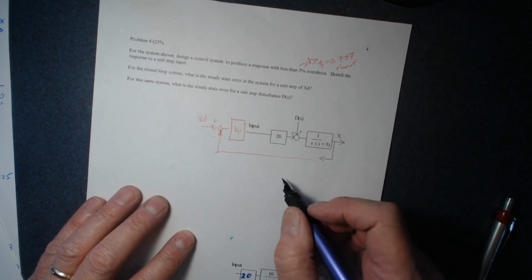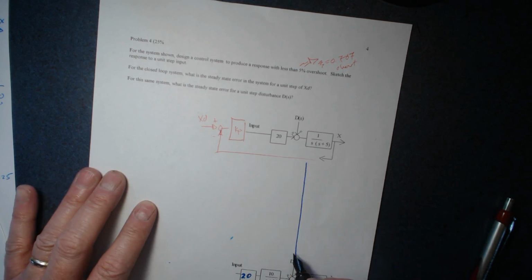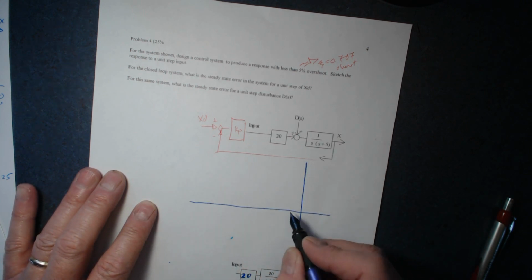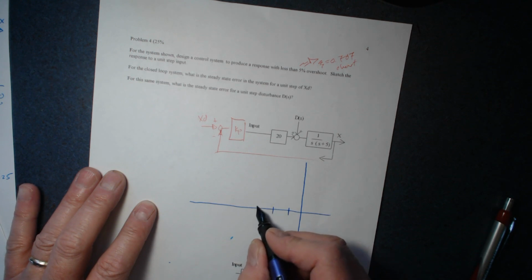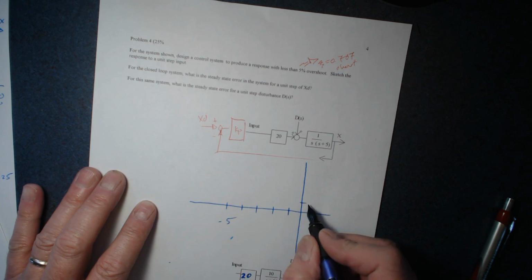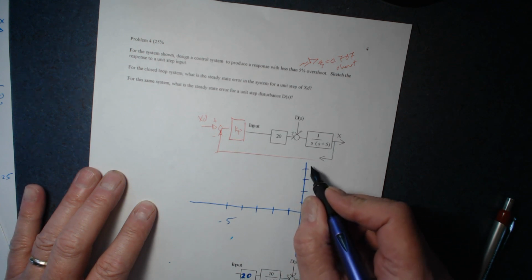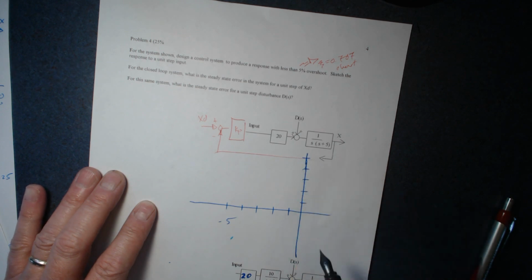Now, I think I'll just do it with the root locus method here. 1, 2, 3, 4, 5. Do I have to do the bottom one? Yeah, I could.